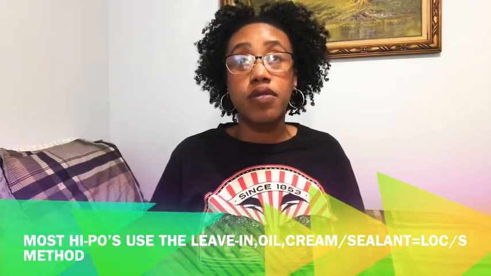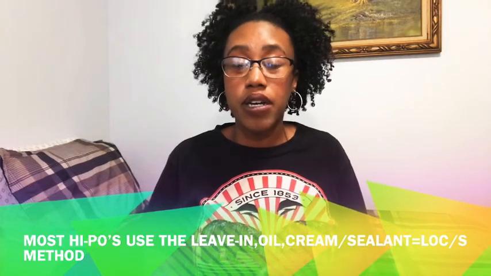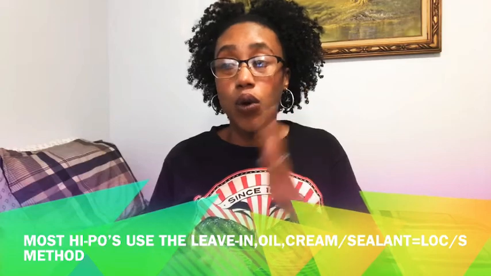So most of us use the LOC method, where it's a liquid or a leave-in or water, an oil, and then a cream. That's because you want to lock in that moisture. You want to double pack that in, so the moisture that you've already got, lock it in with the oil and then follow it up with the cream. And some of us even use a sealant, so you can get some shea butter or some mango butter. Just follow it up with some type of a sealant to lock it all in.